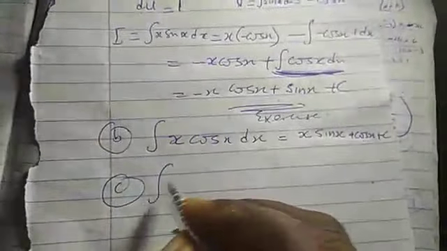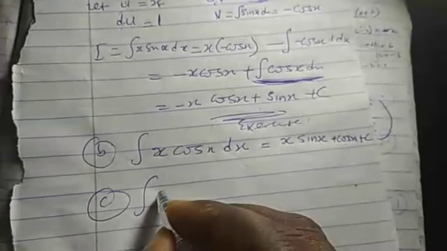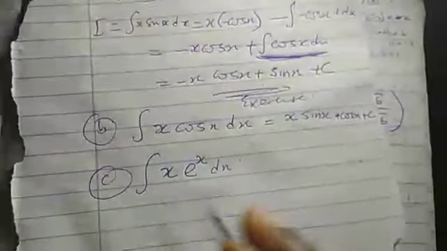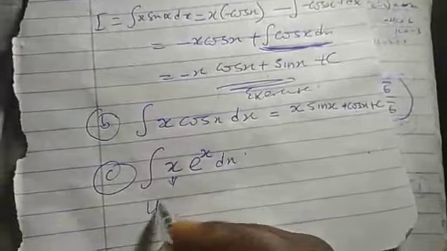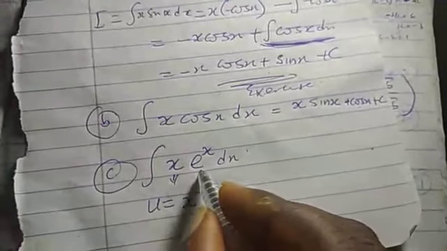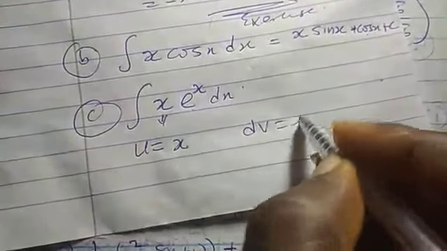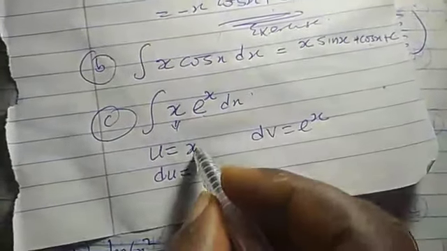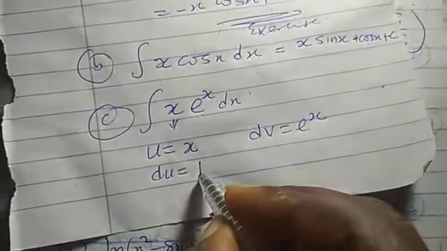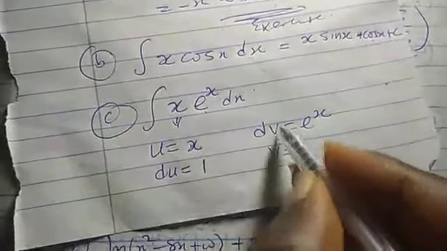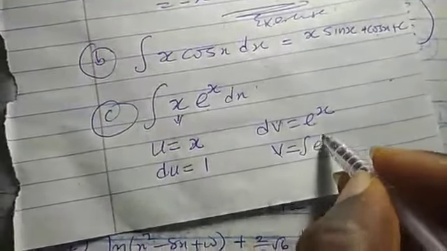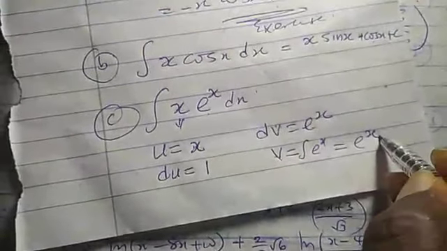Now let's consider another example. We want to integrate x raised to power e^x dx. You say let u be x, and the other one, because that is what we have, u dv, dv is equal to exponential x dx. As usual, I will find du. If I differentiate this, I will have 1. Then I find v. v simply means integration. If I integrate this, I'll still get exponential x.